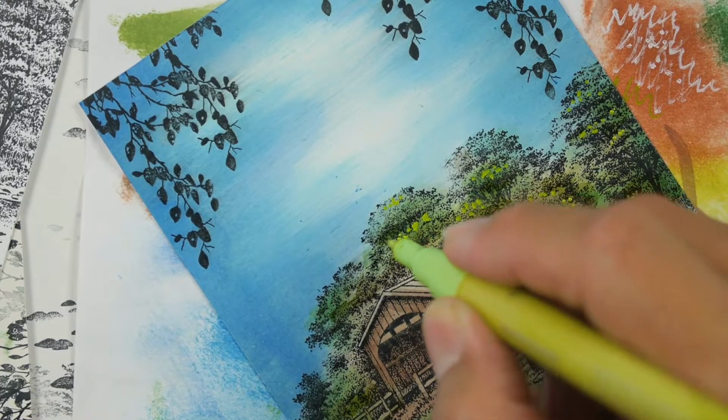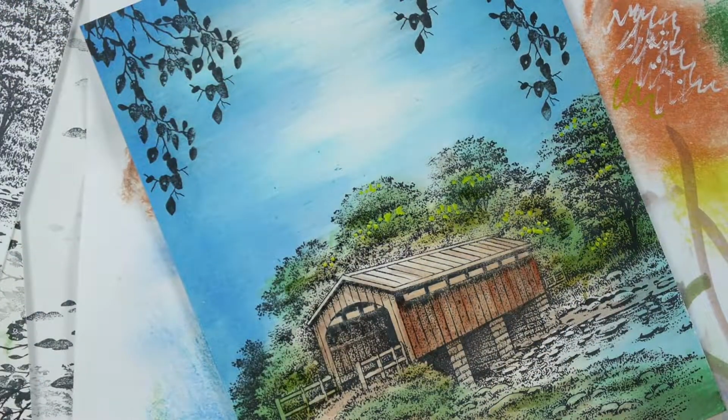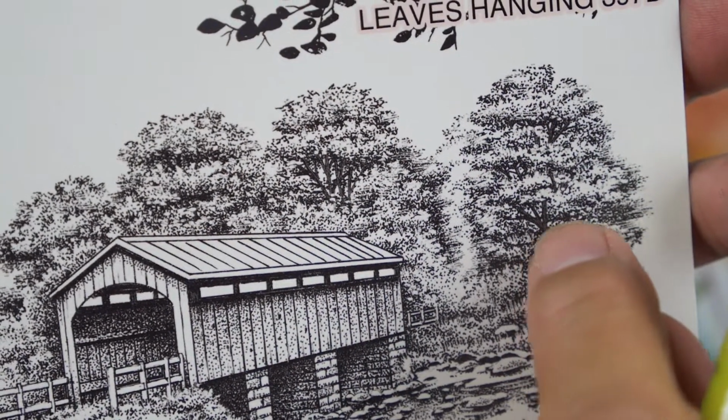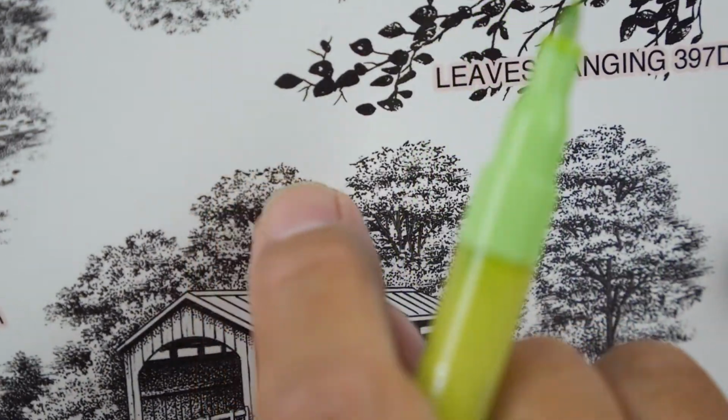Now, where are you putting that, Kevin? I'm putting it on the top billowy parts of the tree. I'm not putting it in the darker areas. I'm putting it in the lighter areas up there. Okay? Now we've colored it in.